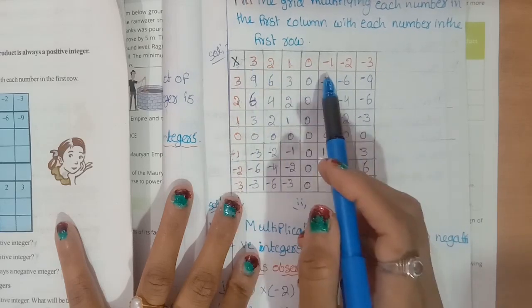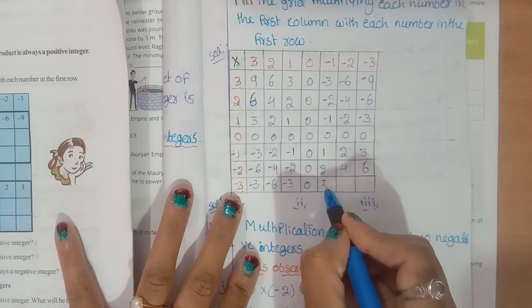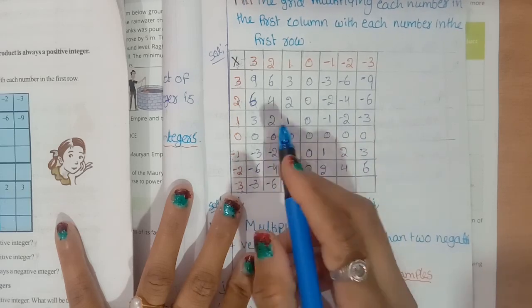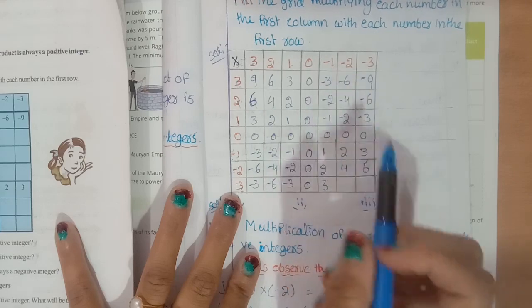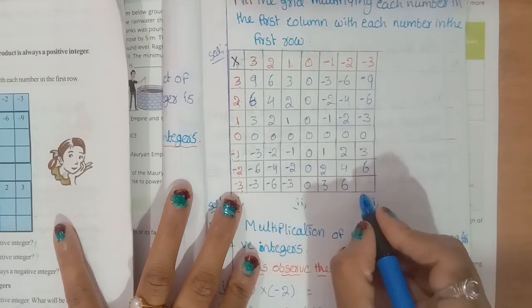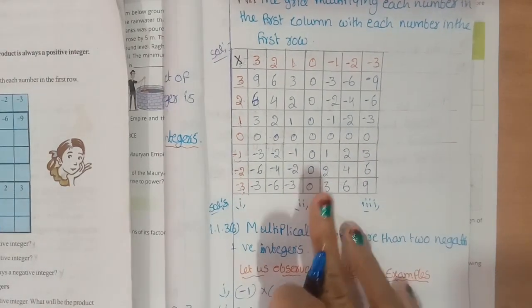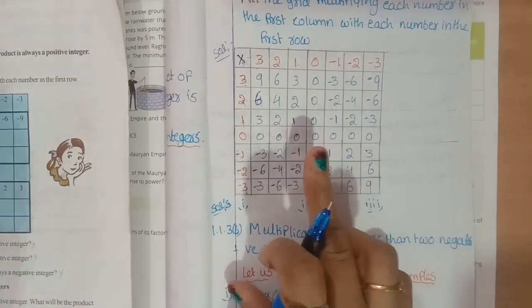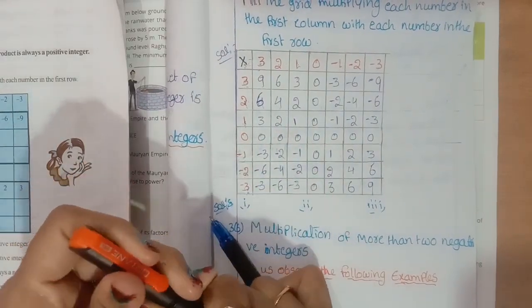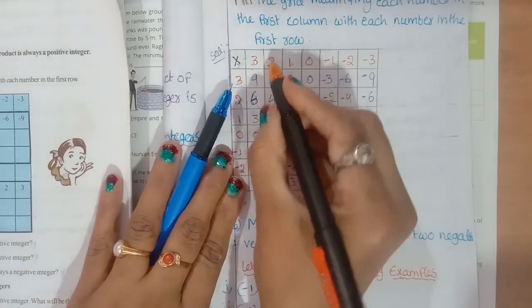Minus 3 multiplied by minus 1: minus into minus becomes positive, so 3 only. Minus 3 multiplied by minus 2 is 6. Minus 3 multiplied by minus 3, so that's why 9 only. Are you okay? Are you understood? You can observe here, neatly. Here it is 9.